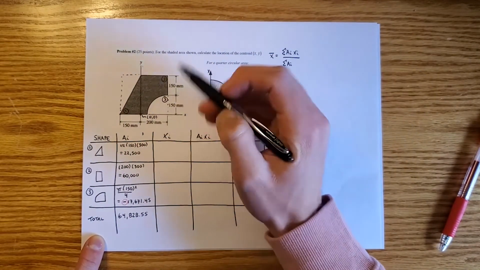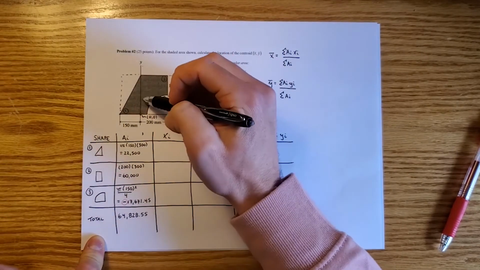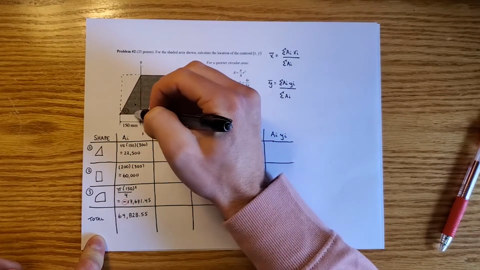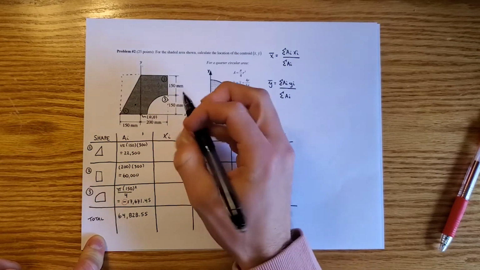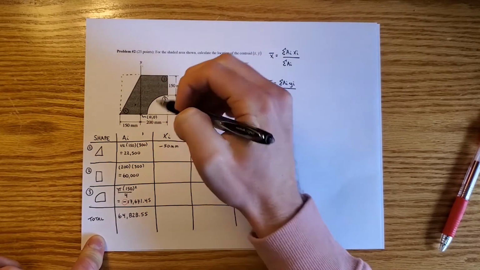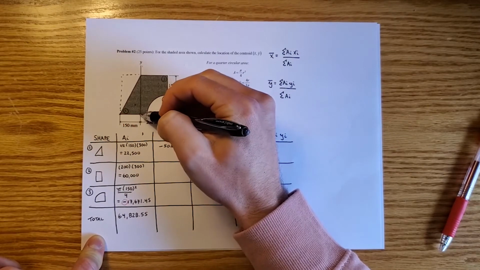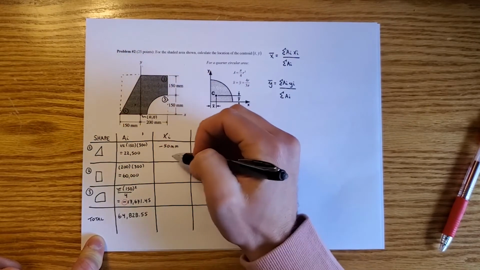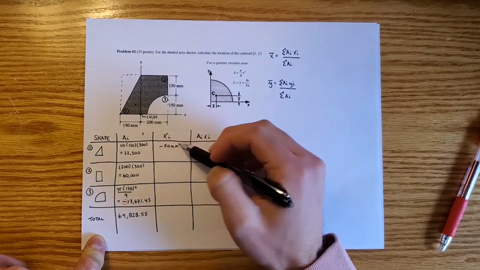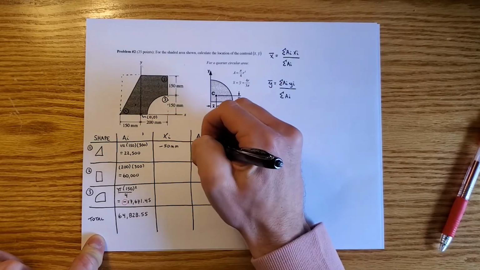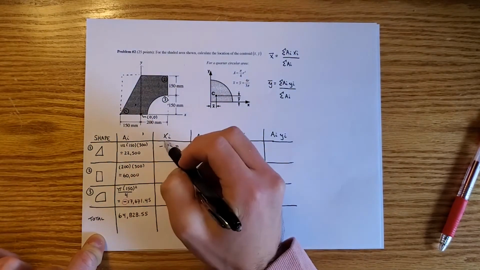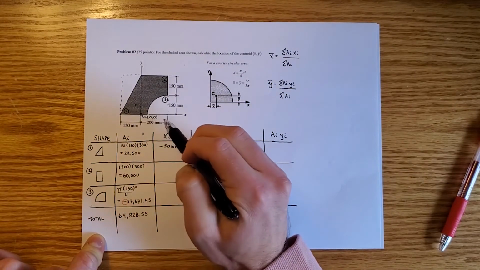each of the axes. So, for the xi, we know that the centroid of a triangle is about right here. That's going to be 1/3 the distance from the bottom side, which is going to be negative 50 millimeters. Again, because this point is 0, 0, I have to go 50 millimeters to the left, or be in the negative territory, to be able to do that. So now I can multiply these two things together, Ai times xi, and I get that the answer here is negative 1,125,000.